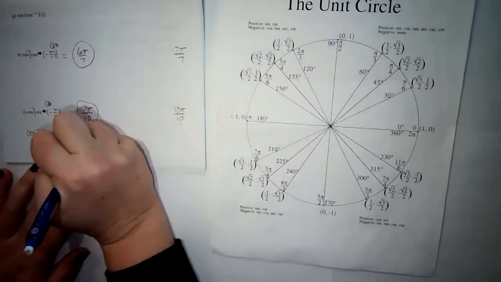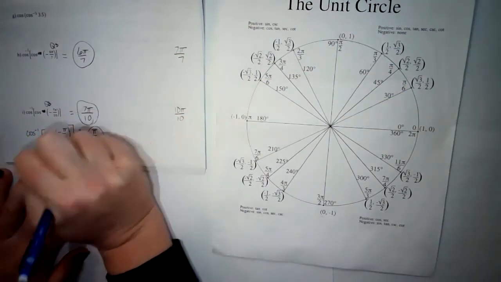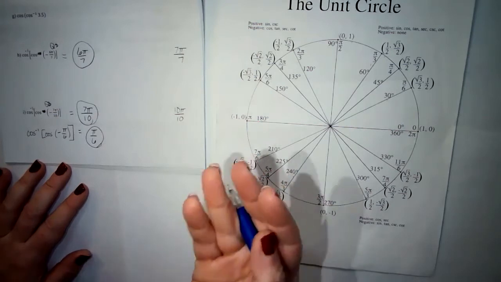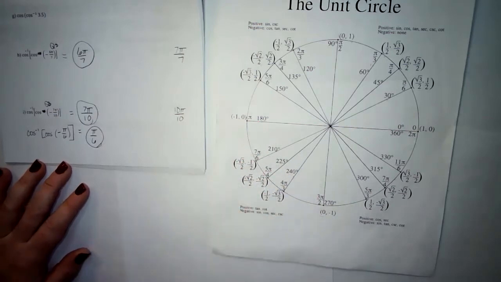I'm just going to turn him into pi over 6. So cosine is super easy. You're either keeping the angles if they're positive, because they're going to be quadrant 1 or 2, or if they're negative, you make them positive because they're in quadrants 3 or 4, and it puts them back where they're supposed to be. That's it.